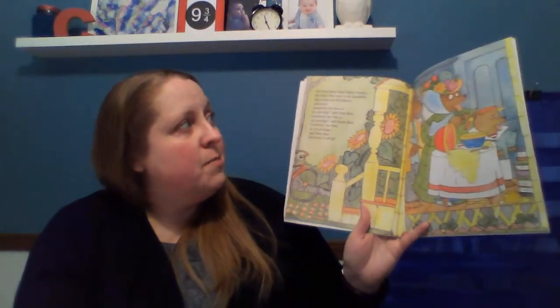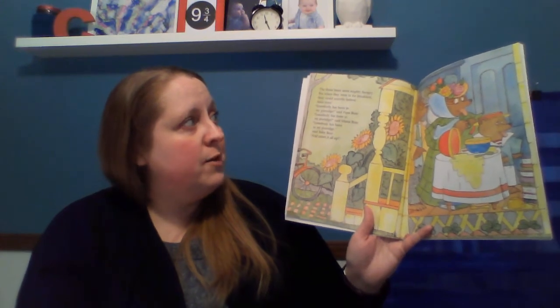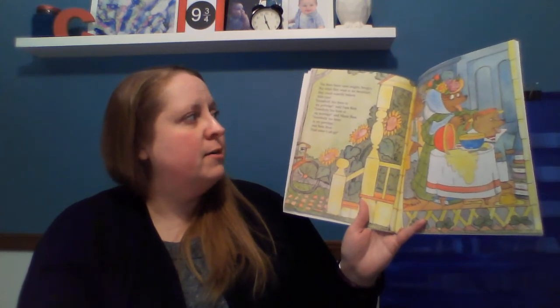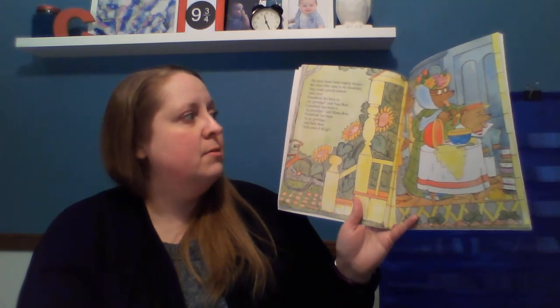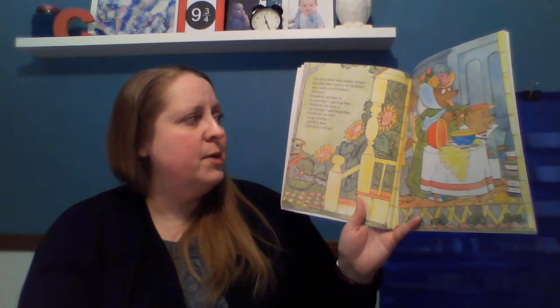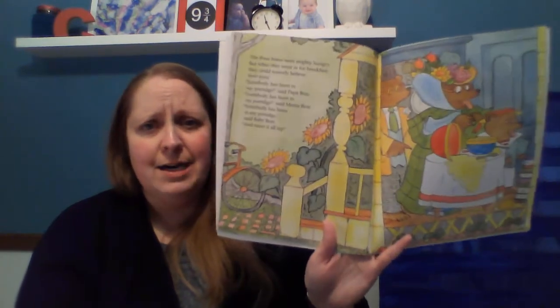The 3 bears were mighty hungry, but when they went in for breakfast, they could scarcely believe their eyes. "Somebody has been eating my porridge," said Papa Bear. "Somebody has been eating my porridge," said Mama Bear. "Somebody has been eating my porridge," said Baby Bear, "and has eaten it all up."